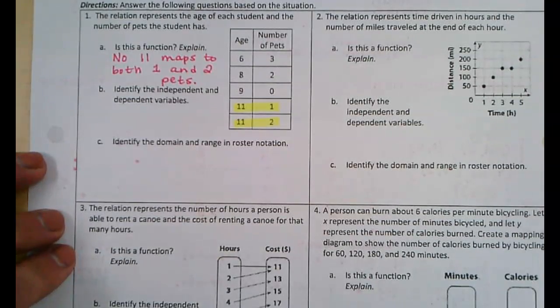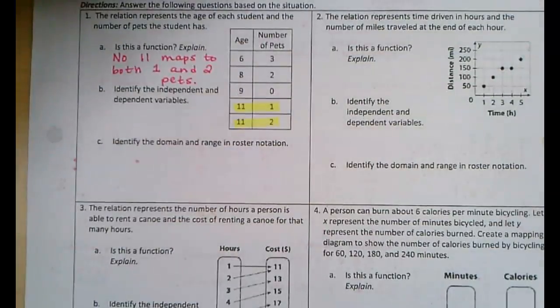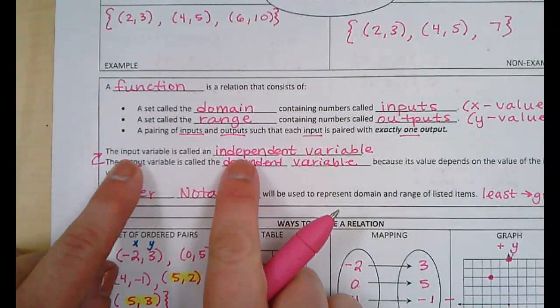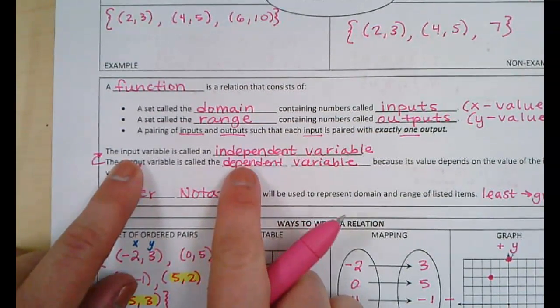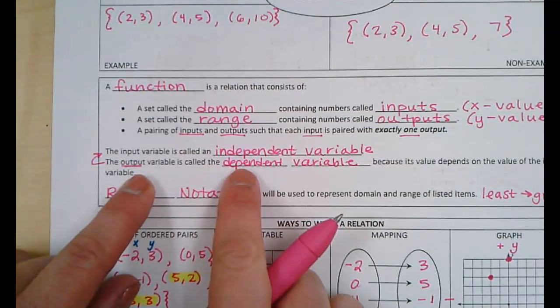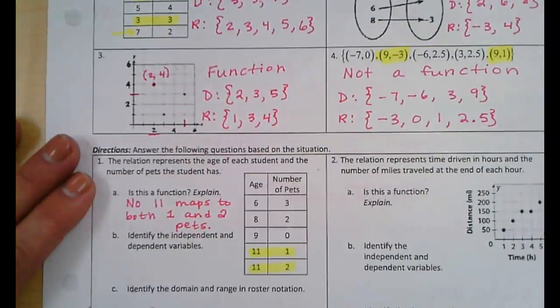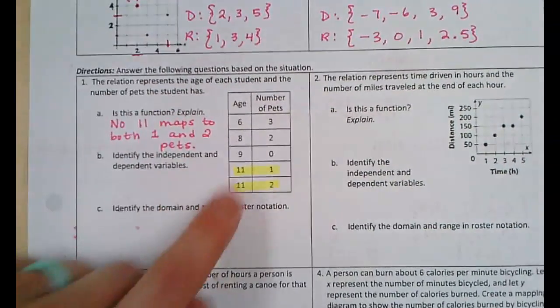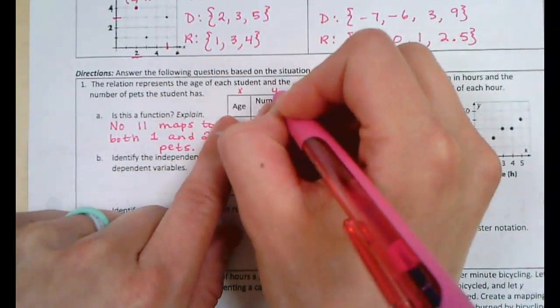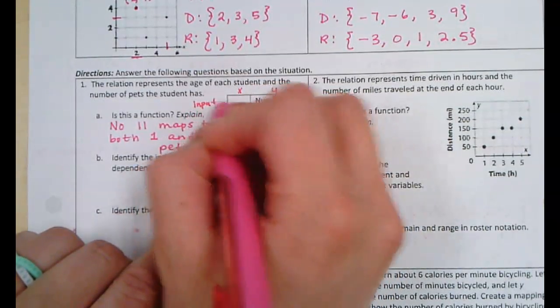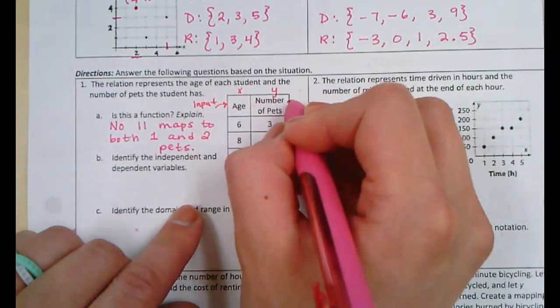Identify the independent and dependent variables. All right, so let's do something kind of new here. Let's go back to the front of notes. Your input variable is called the independent variable. Your output variable is called the dependent variable. So looking at this, your x and your y, these are your inputs, and these are your outputs.